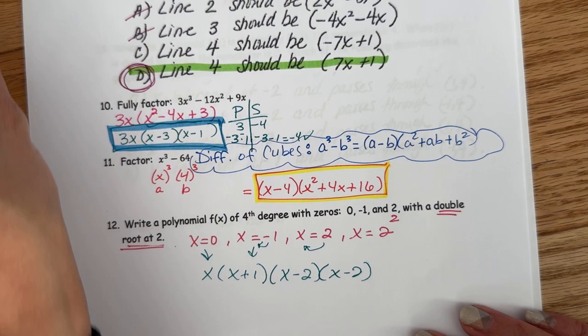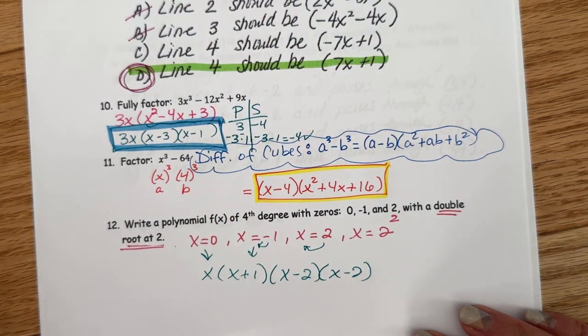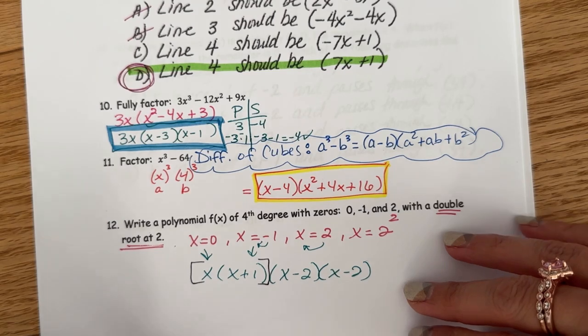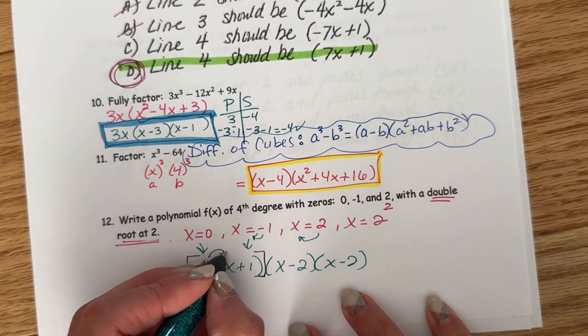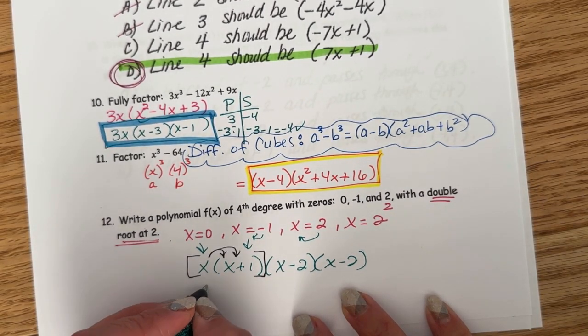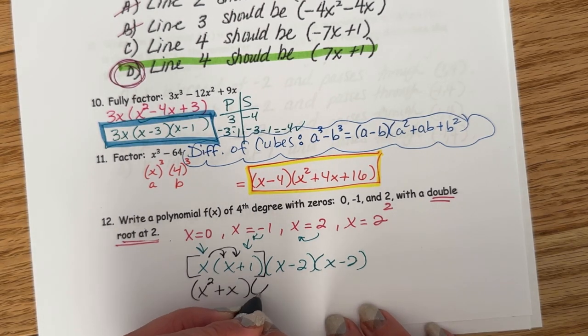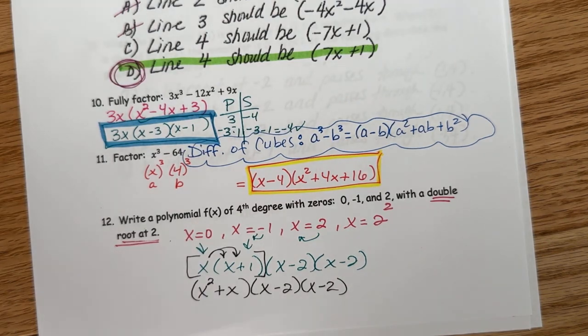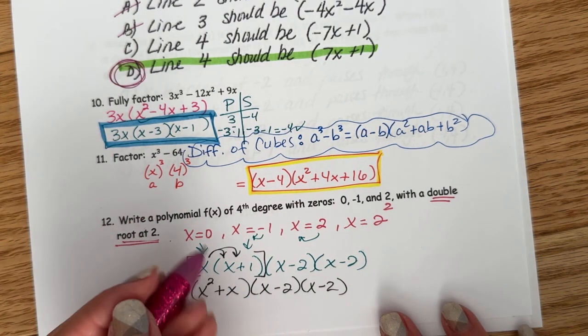And then you have to multiply these out. You can only multiply out 2 at a time. So I'm going to do these 2 first. It doesn't matter which 2 you decide to do first though. Just distribute that x. So that would be x squared plus x. And then bring everything down. Remember, you can only do 2 at a time. So I'm just going to do the next 2.